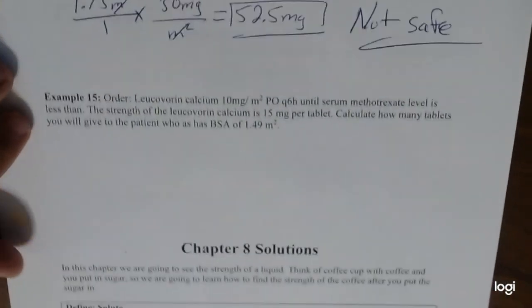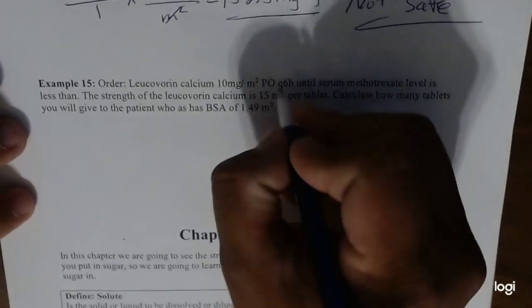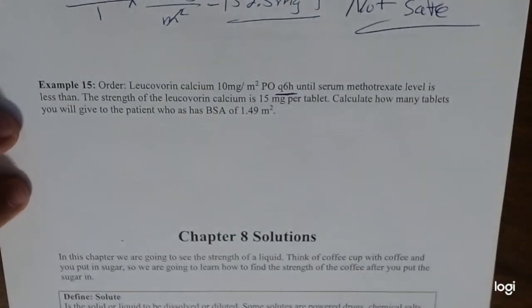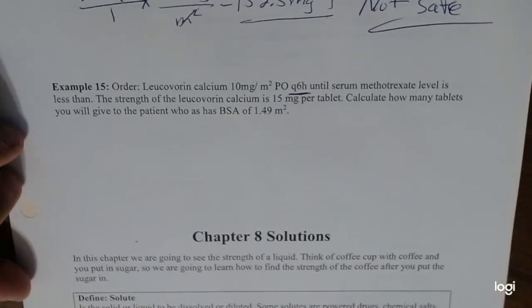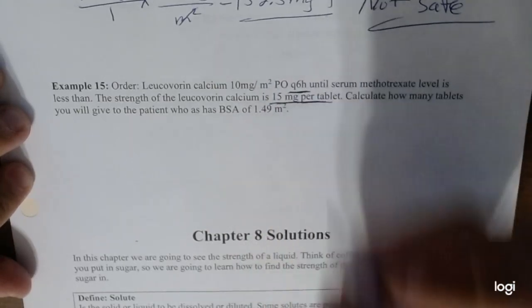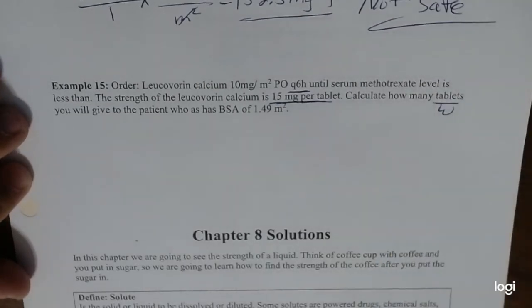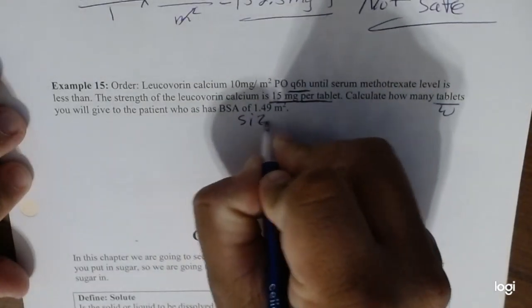Okay. So last one for this chapter, 15. So order is 10 milligrams per meter squared PO per 6 hours. So that's going to be a key thing. Every 6 hours. Okay. Until the serum methotrexate level is less than. Okay. The strength of this one is 15 milligrams per tablet. So they give us a lot of information, right? It's 15 per tablet. Calculate how many tablets, that's what we want, would you give a patient who has a BSA of 1.49 meters squared. Okay, so here's the size, here's the order.